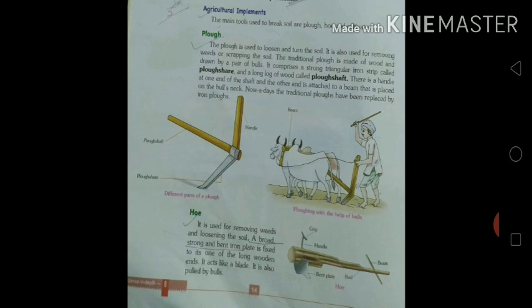Next implement we have is the hoe. The hoe is an agricultural implement which is used for removing weeds and loosening and turning the soil. The hoe consists of a long rod of wood or iron. There is a handle at one end of the hoe, as you see in the figure. A strong, broad and bent plate of iron is fixed below the handle and acts like a blade.